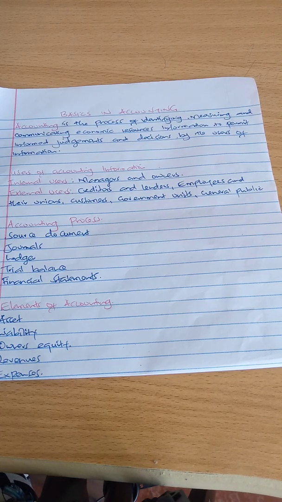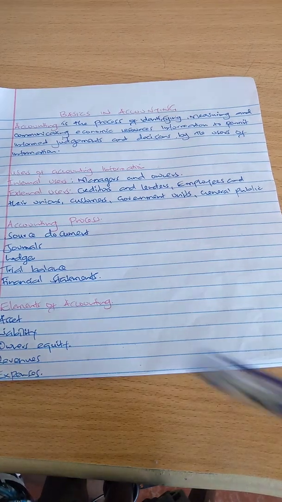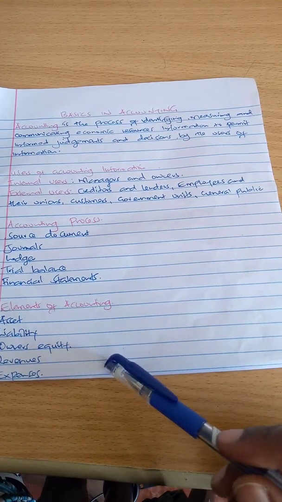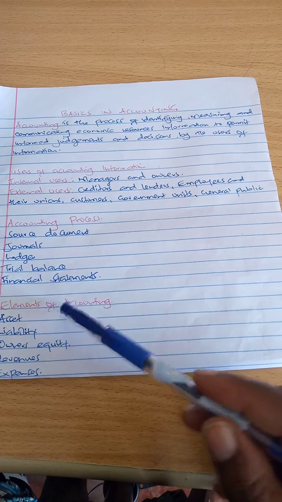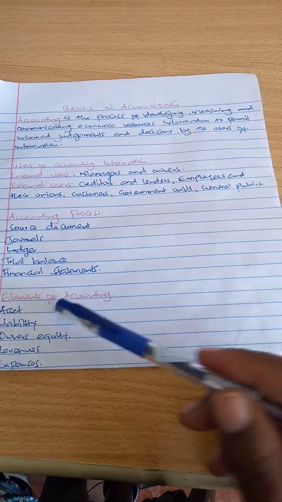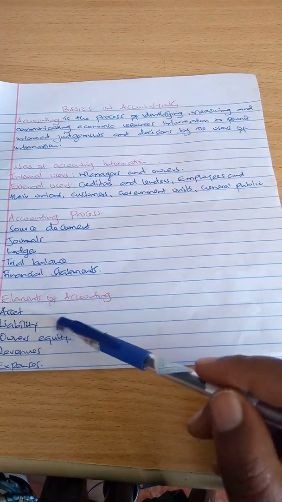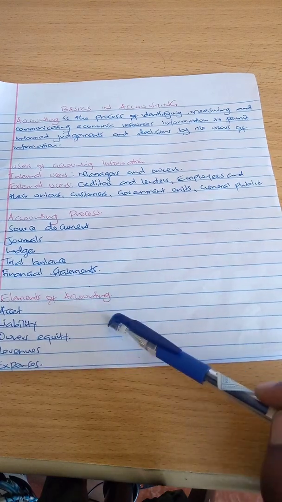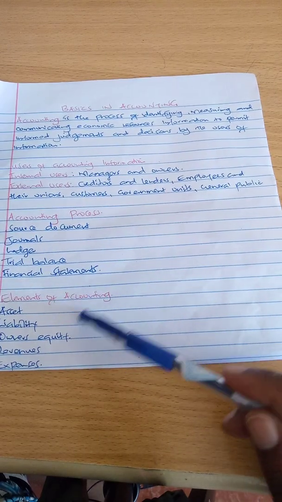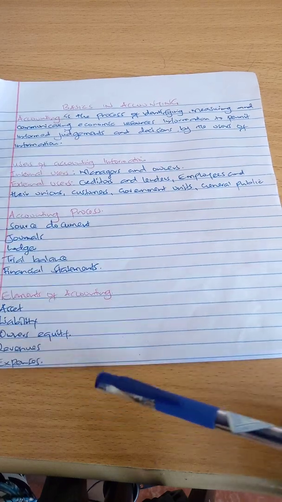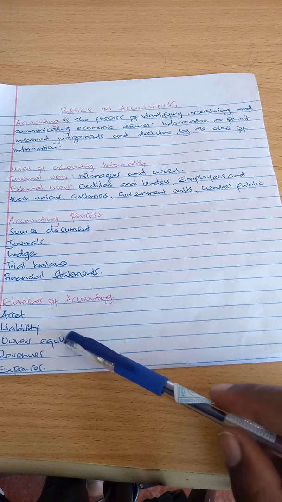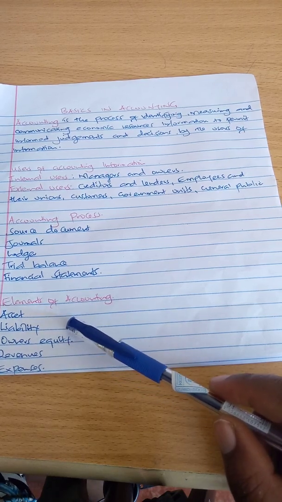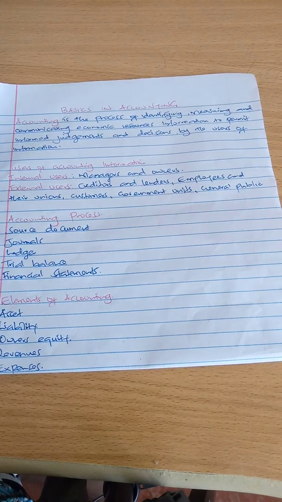Then you go to the other element of accounting, which is the owner's equity. Owner's equity is the residual interest in the assets of the entity. So the moment you have all the assets, all the firm owns, you subtract all the liabilities, what it owes to anybody. Whatever residual remains is what you refer to as owner's equity. And so, as I had put it, it is the difference between assets and liabilities.